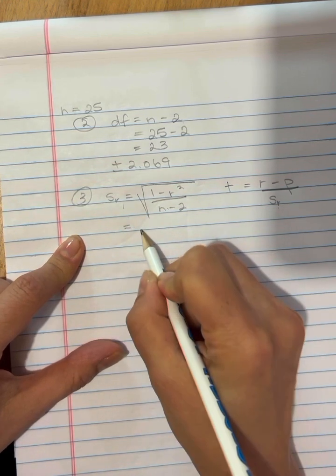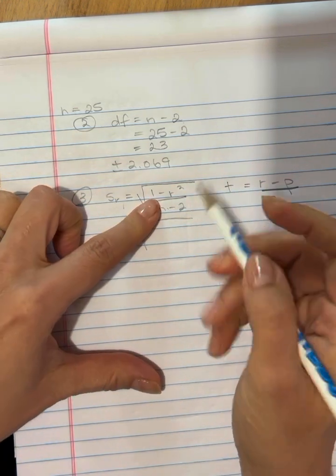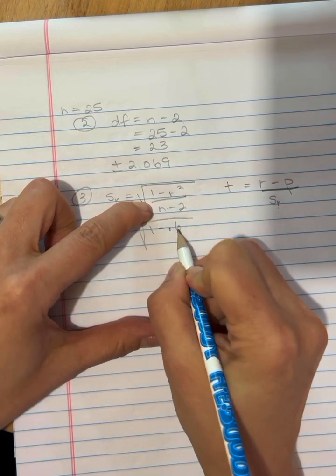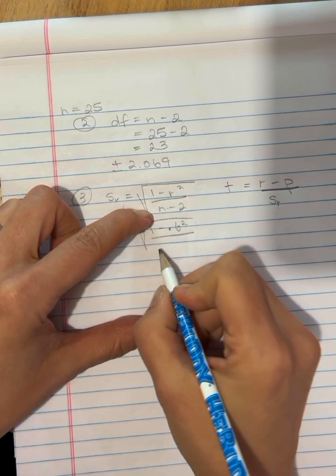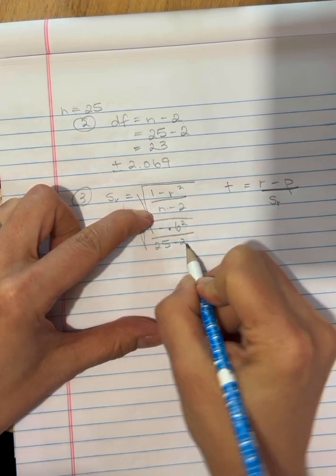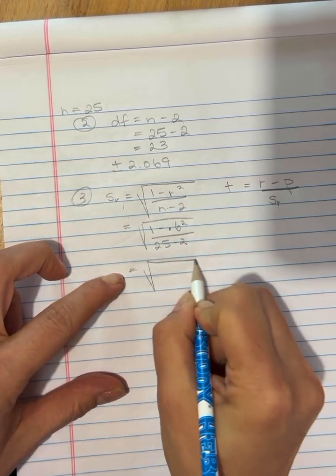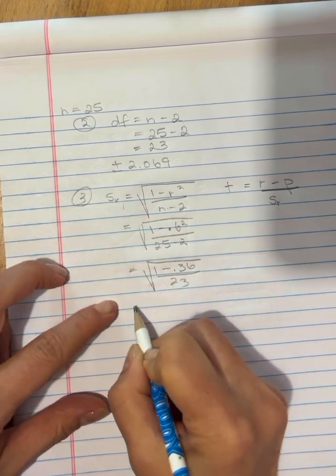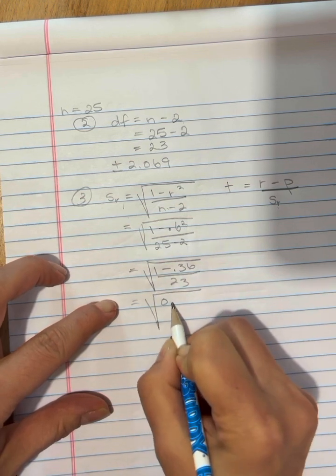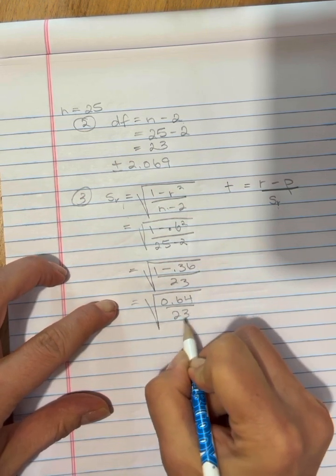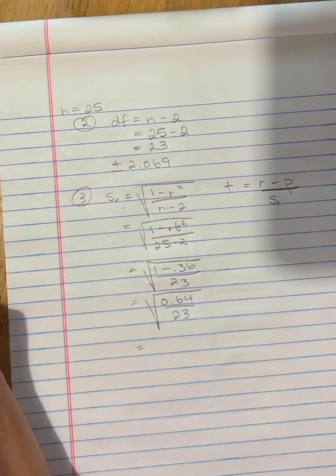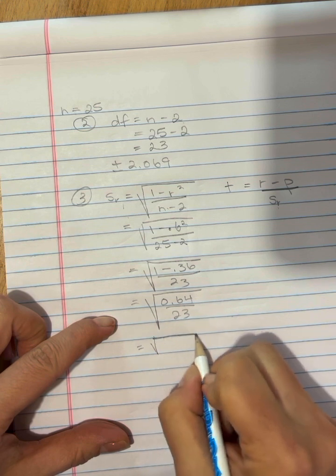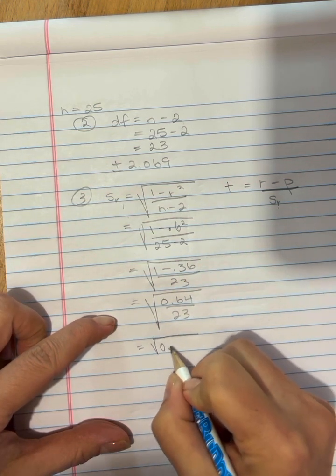So let's calculate this through. In the numerator of the standard error of r, we still have the same piece, but in the denominator, we have 25 subtract 2. So here we're going to have 1 subtract 0.36 divided by 23. So we have 0.64 divided by 23. So this standard error of r has changed.